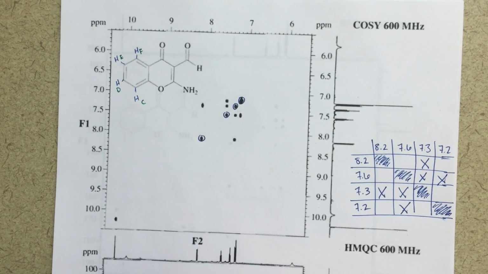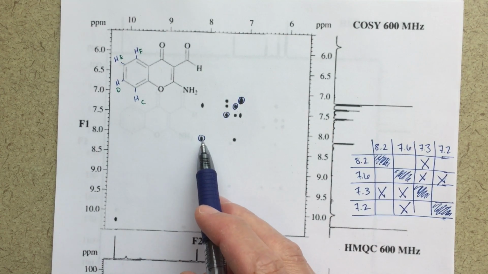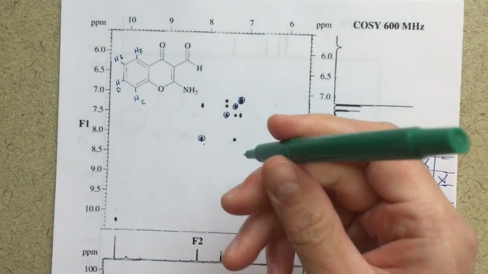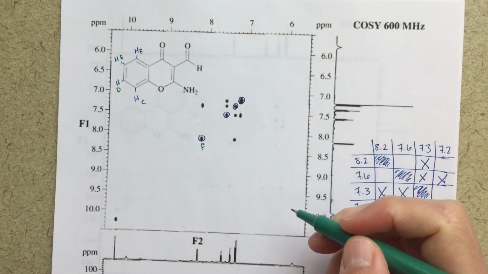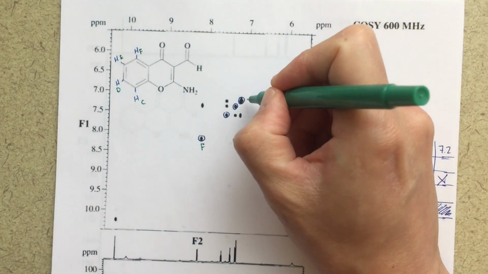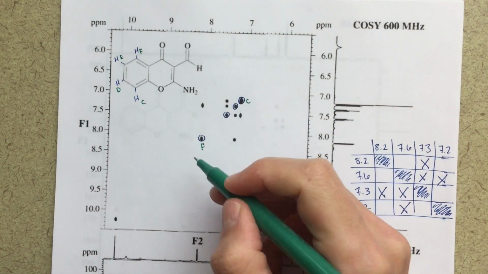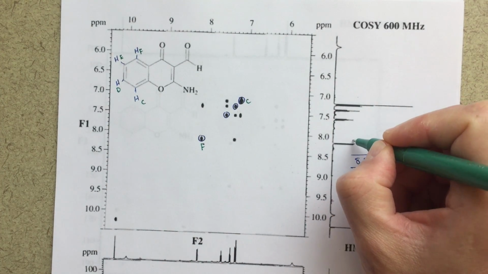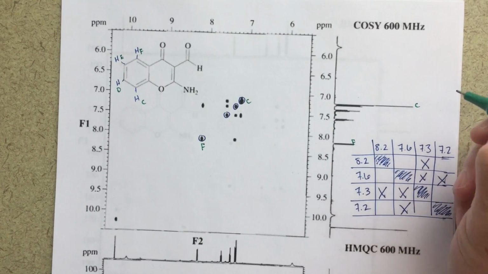Now at this point in time, what I would encourage you to do is make an educated guess as to which one is which. And I'm going to say that this peak at 8.2 is going to be our F proton. We'll do that with green. And that the peak at 7.2, therefore, has to be C. And I'm going to label those on my COSY. I think that just sort of helps. You could label it over here as well. We could say that this one is F, this one is C.